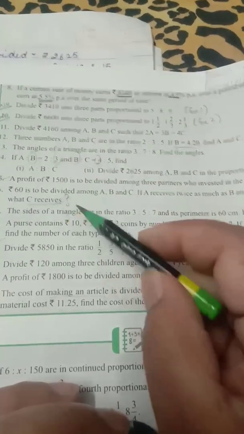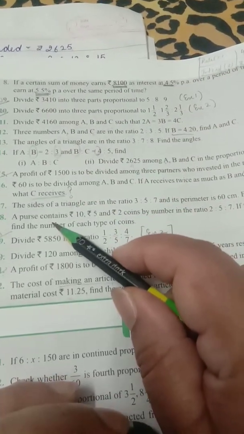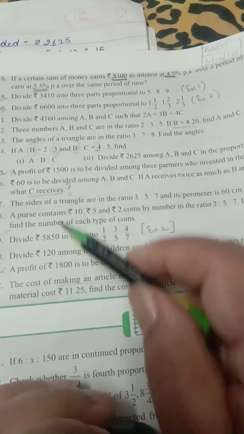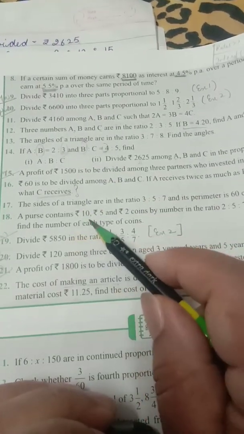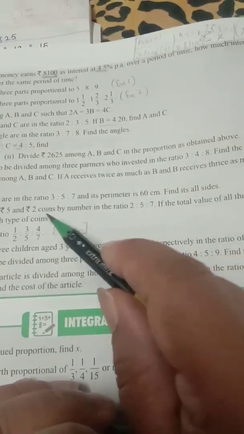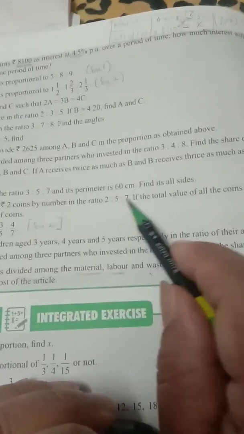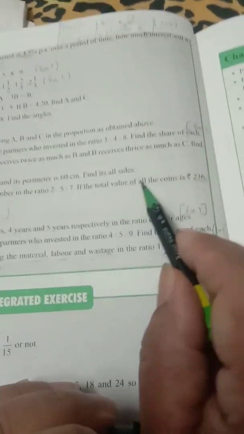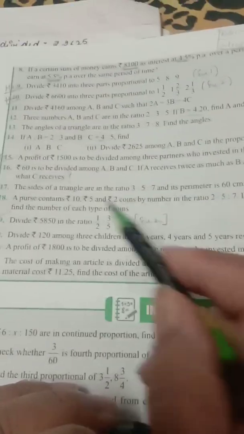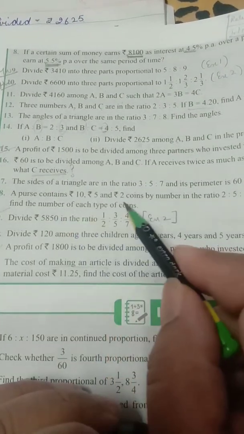Now let's move on to question number 18. The rest of the questions which I am not doing, beta, they are all similar to what we have already done. A purse contains 10 rupee, 5 rupee and 2 rupee coins, and the number of coins are in the ratio of 2 ratio 5 ratio 7. The total value of all the coins, the total money, is rupees 236. You have to find the number of coins of each type.